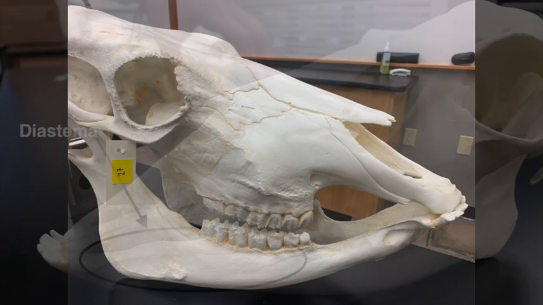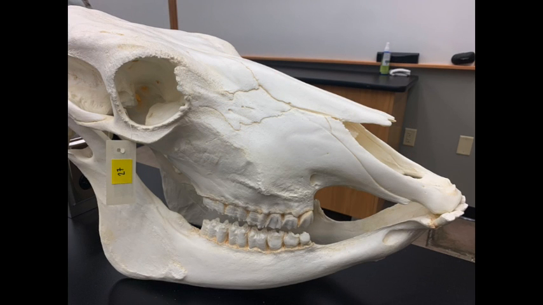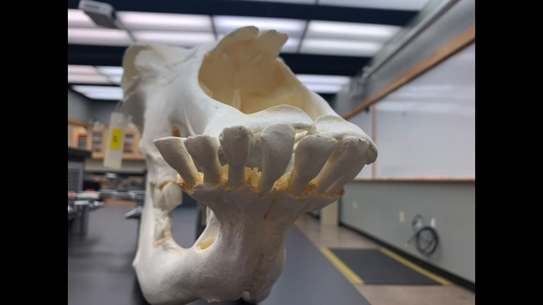And we have another ungulate here. This is a massive cow skull, and it's really similar to the deer. It's got these bottom incisors, which it uses to bite off clumps of grass with the rough, hard palate in place of the upper incisors.